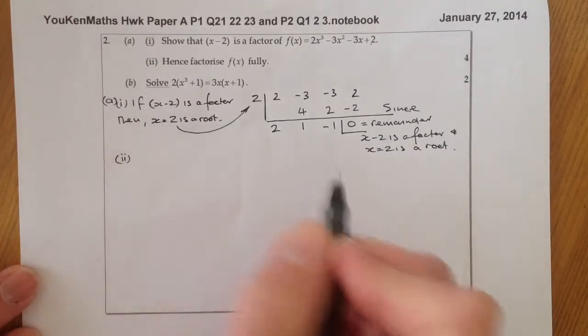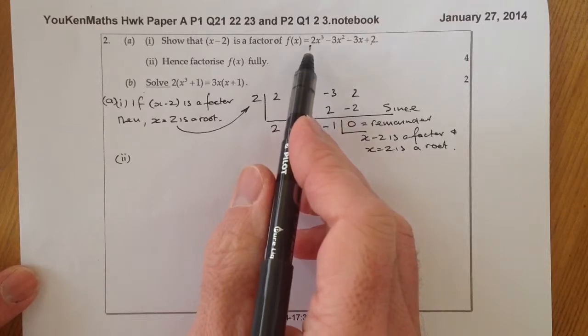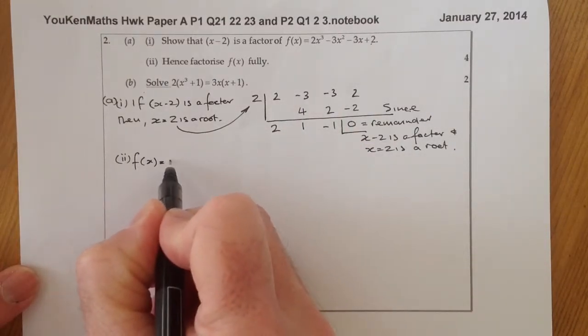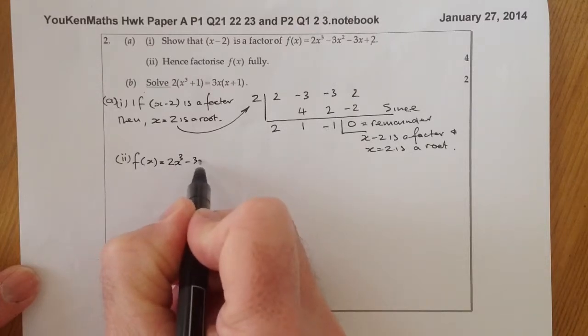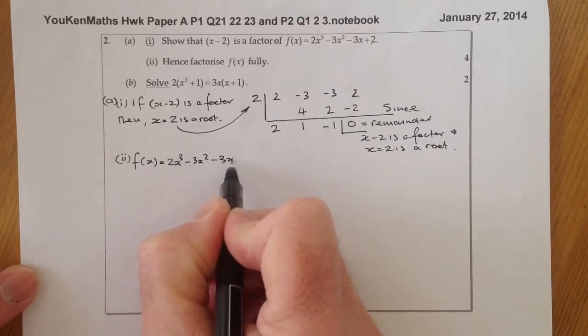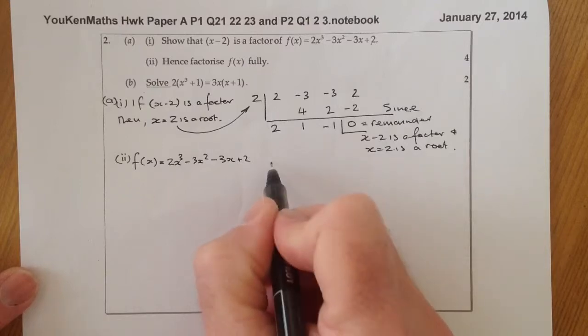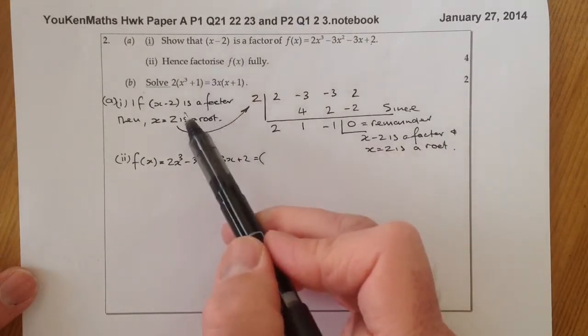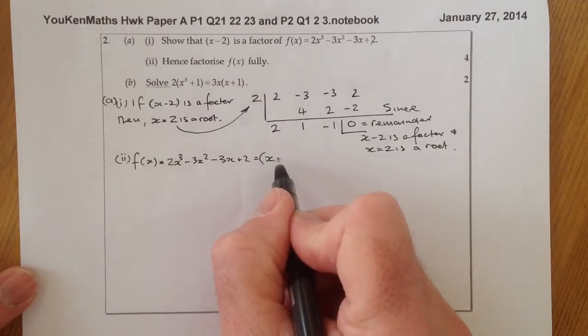Part 2. I'll just write out the full function first of all. I've got 2x cubed minus 3x squared minus 3x plus 2, and I know that that is going to be equal to the first factor, the one that I was told about in part 1, so that's x minus 2.